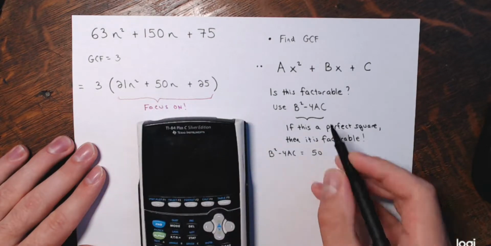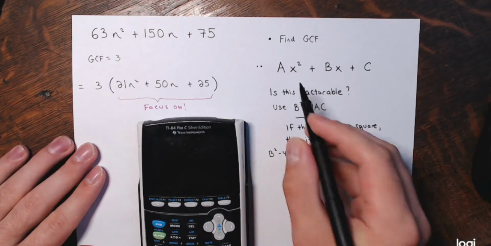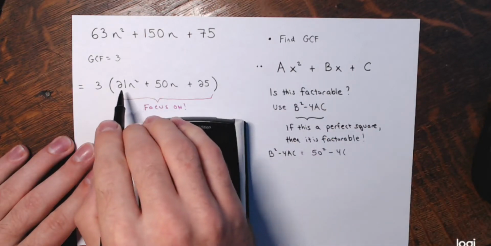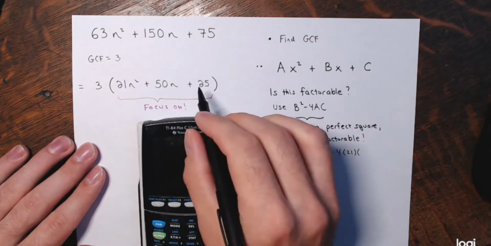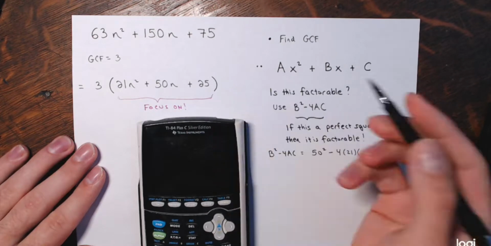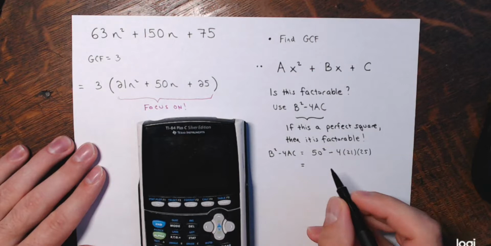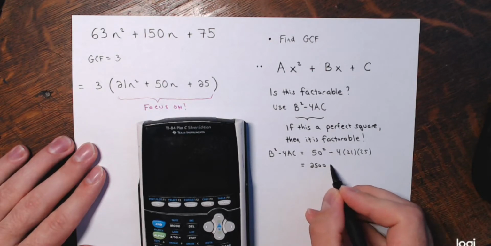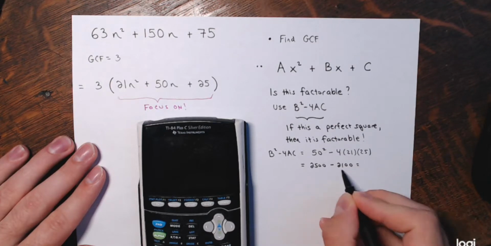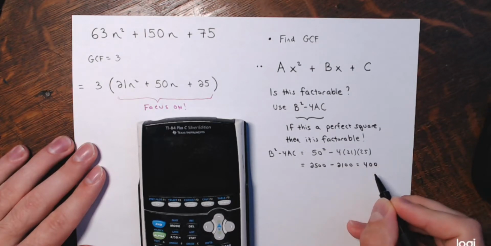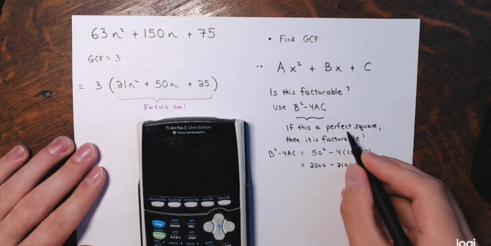B is always the coefficient of the first powered term, minus 4 times a, the coefficient of the squared term, so 21, times c, always the constant, the final coefficient there, 25. You know what? I don't need a calculator for this. This is 2500 minus, and then 4 times 25 is 100, so 4 times 21 times 25 is 2100. And I'm left with 400 here, which is 20 squared. That is a perfect square, 400.